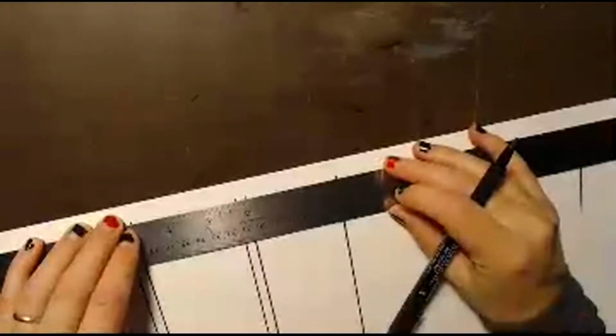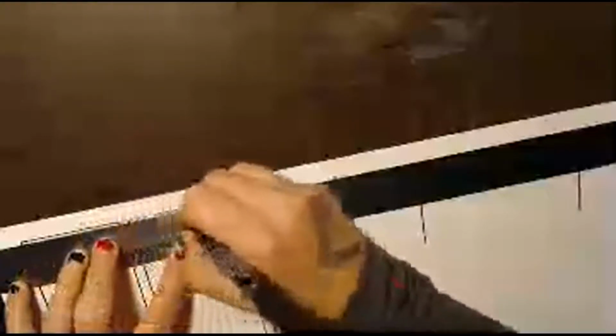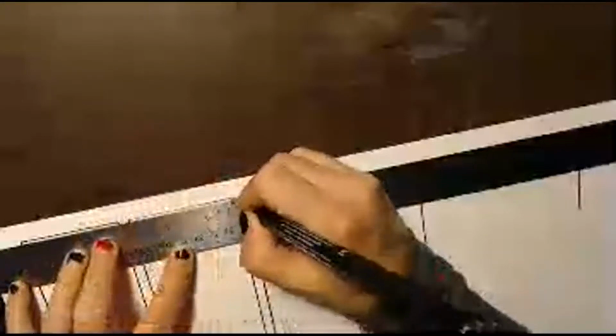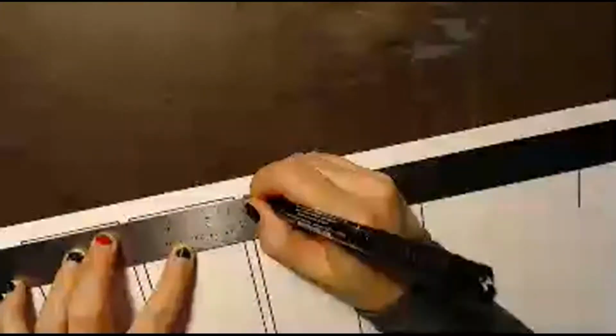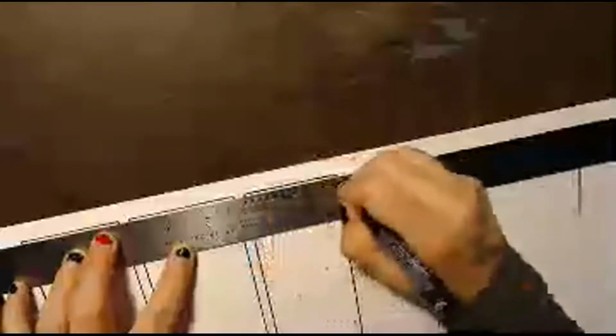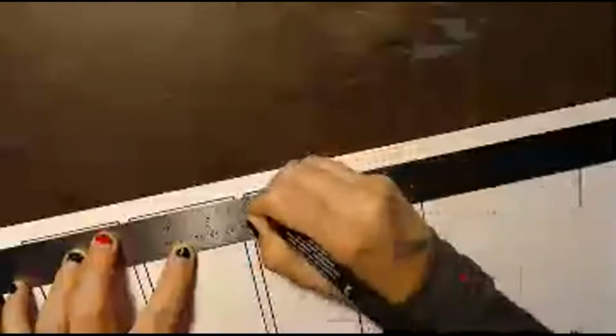I love this little 18-inch ruler because it's easy to use and the cork works really well on it. And sometimes I need to use a great big 36-inch ruler for certain perspective situations. And every time I have to use my giant 36-inch ruler, I get really upset because it does not have a cork backing.